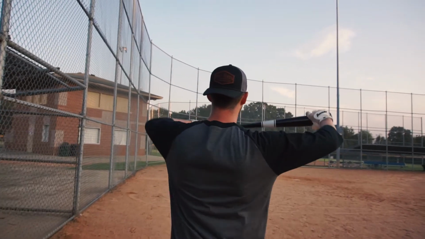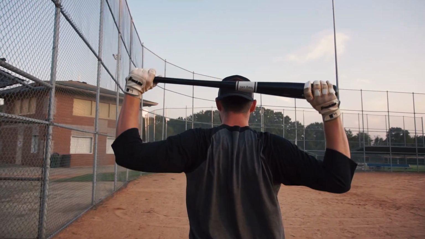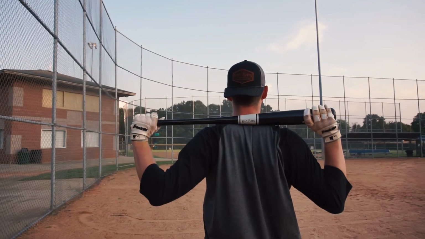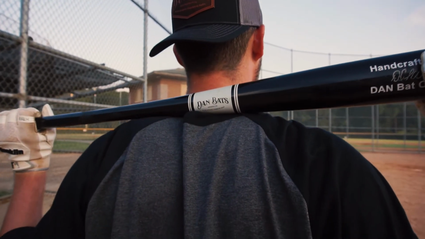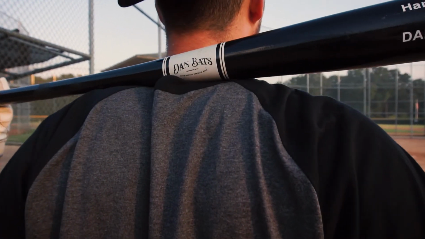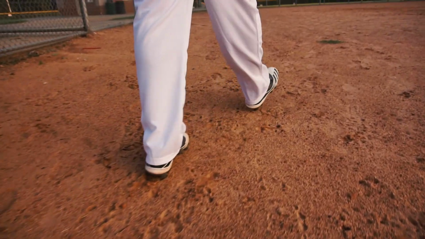Here's where we start to do some of the storyboard shots. Just like in the drawing, we do a tracking shot behind the batter with the bat behind him, and it's pretty simple, straightforward. We then do another take with the camera a lot tighter on the bat and the logo. Then we did the shot with the camera focused on his feet.